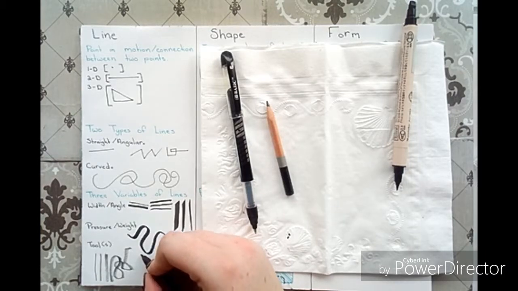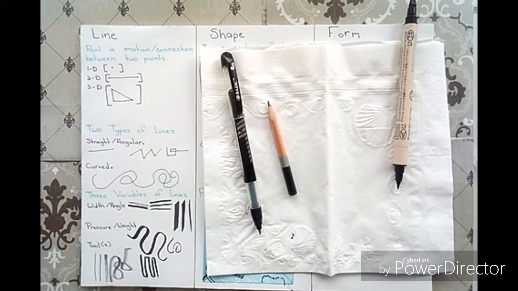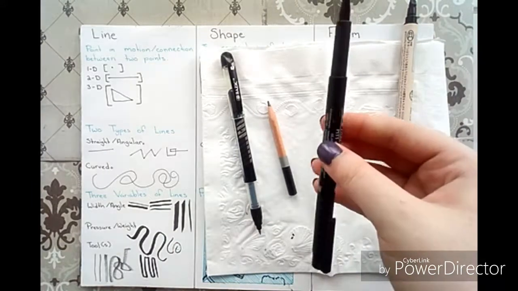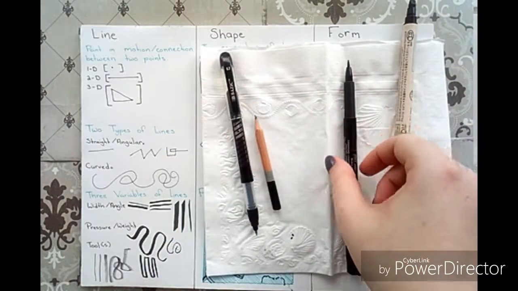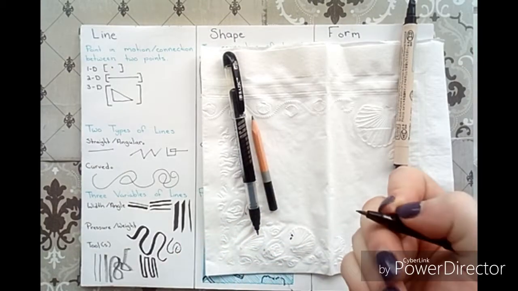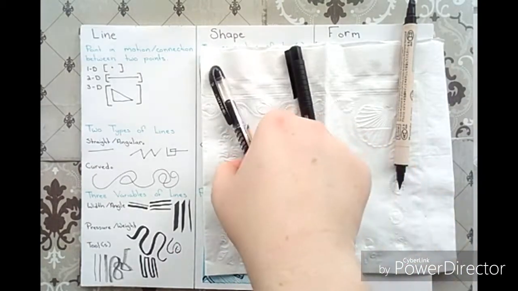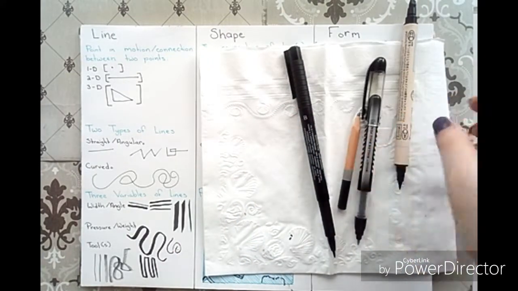And so that's the three variables of a line. Your tool that you're using to create your lines, the angle at which you use your tool to make your lines, and the amount of pressure with which you press down or pull away. And we'll probably talk about in another video how that can relate to shading.